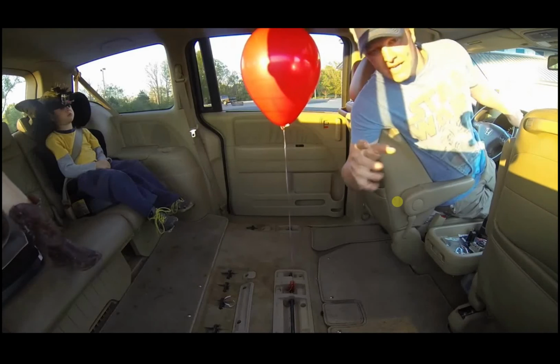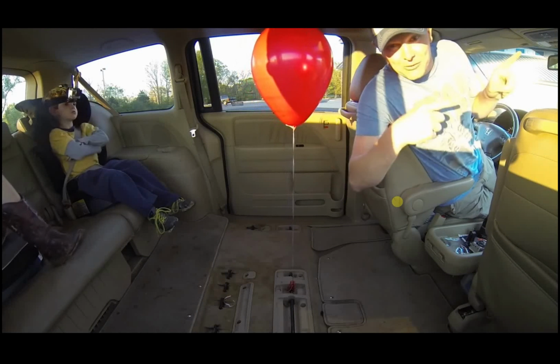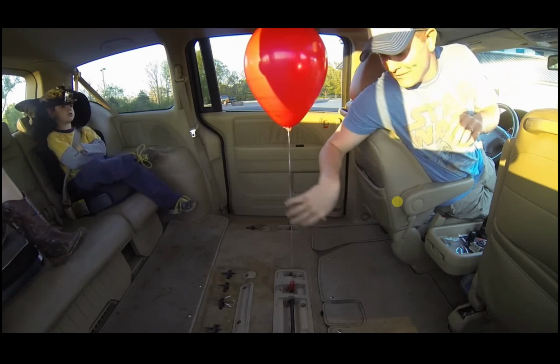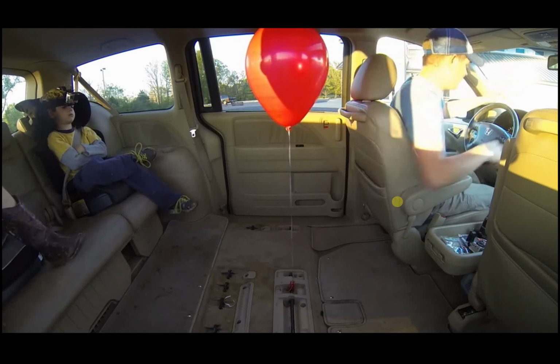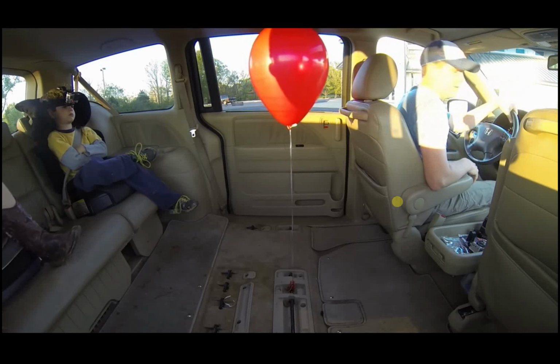So what we're going to do is we're going to accelerate that way. So we have the mass of the balloon and the acceleration, so that should net in a force, and we'll have to react with this string, right? You guys ready? Yes, sir. 3, 2, 1, go.